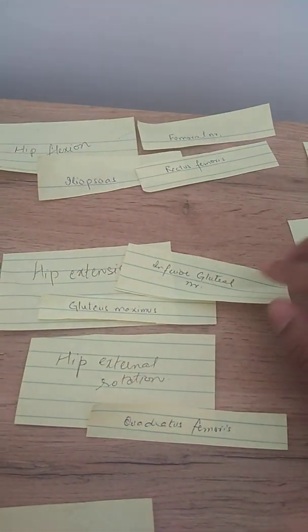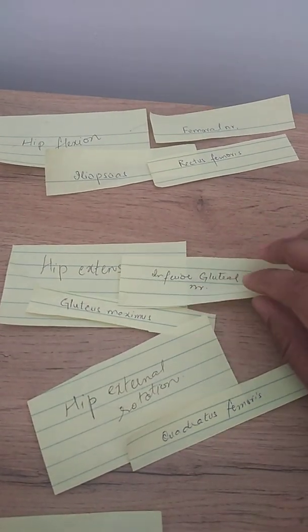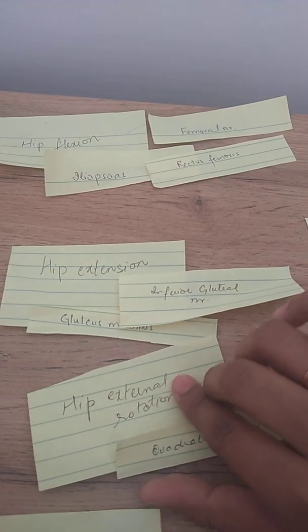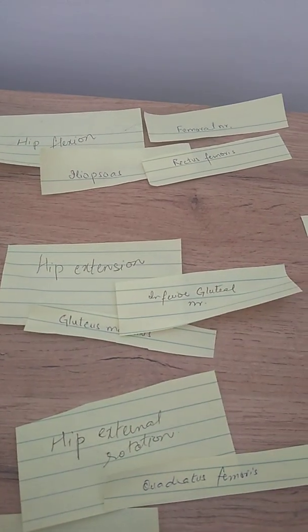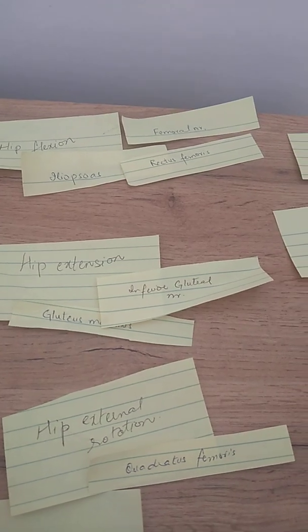Next, the hip extension. The muscle involved is mainly gluteus maximus. Its nerve supply is inferior gluteal nerve. However, it is also helped by hamstrings that is supplied by sciatic nerve.